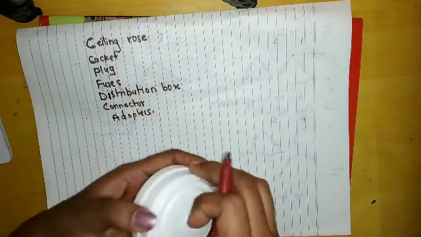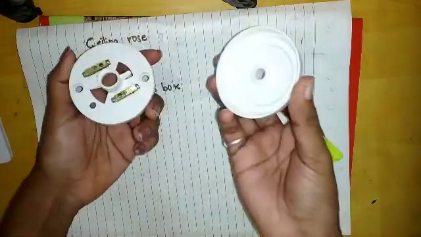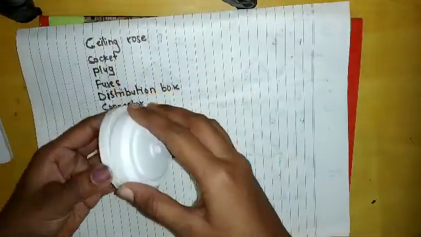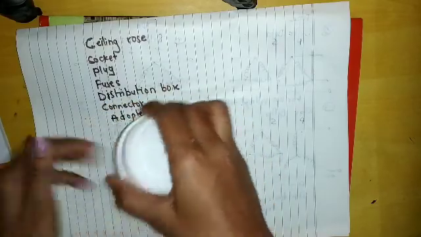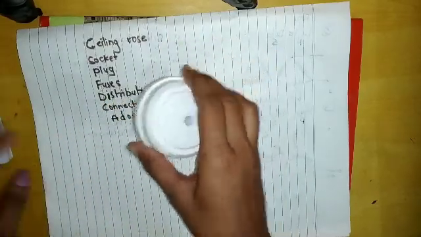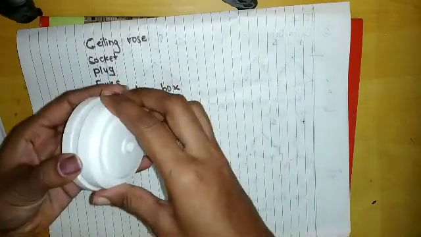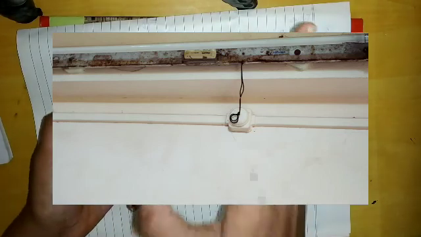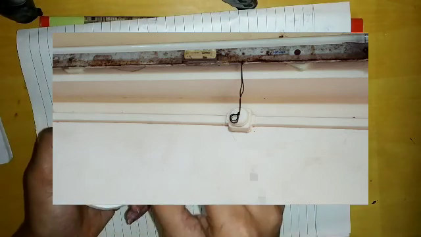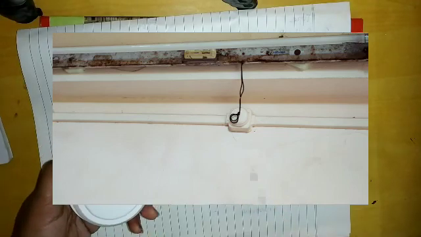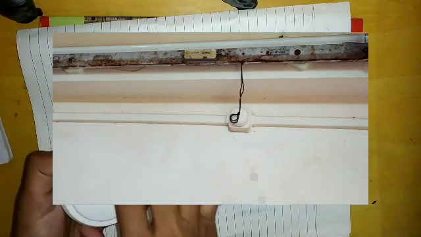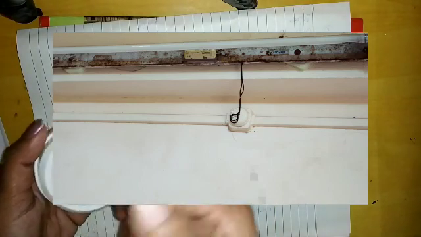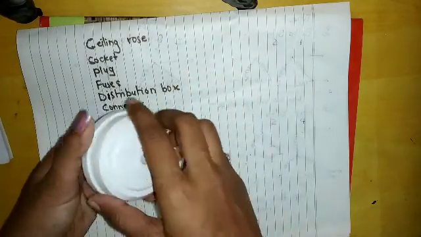So I will insert one image also, and I have this ceiling rose also. So this is how it looks. So this is ceiling rose. So ceiling rose is used for providing tapping to pendant lamp holders through the flexible wires. That means we can connect. I will insert the image. So you can see from that ceiling rose, they have given the supply to the tube, right? You are seeing in this picture. So they are providing tapping to the tube lights, fluorescent tube lights.